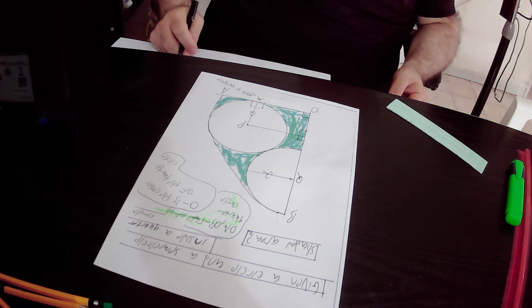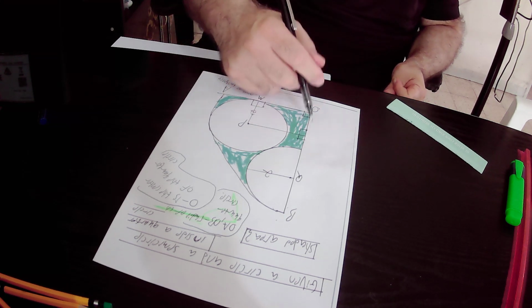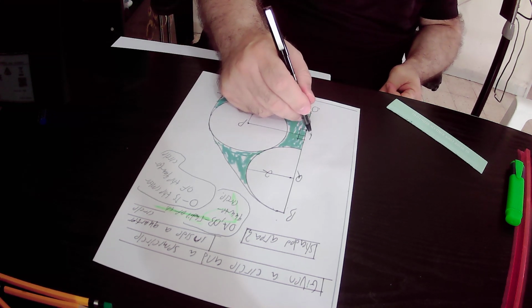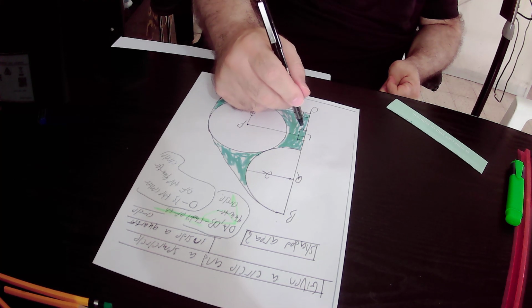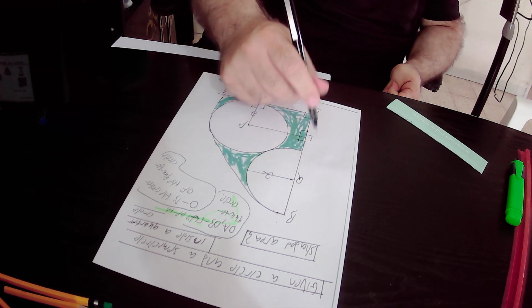And we'll define the touching point of the perpendicular from point P and QO as L. L is the touching point of the perpendicular from point P and QO.